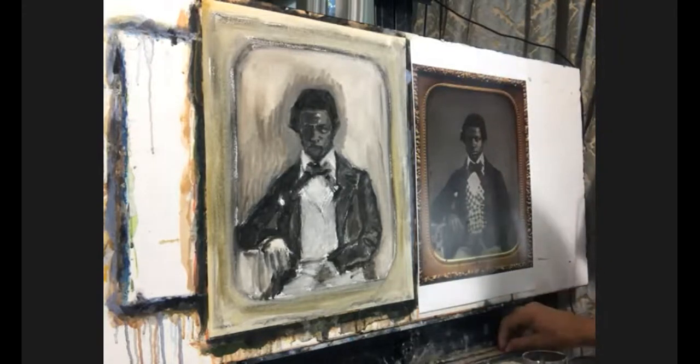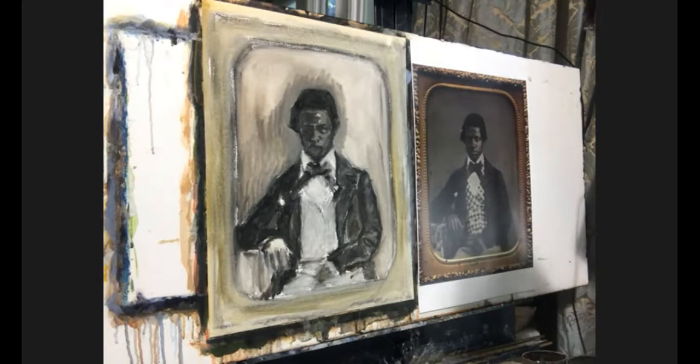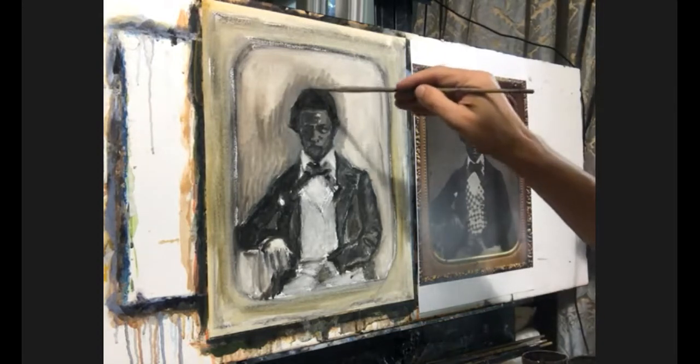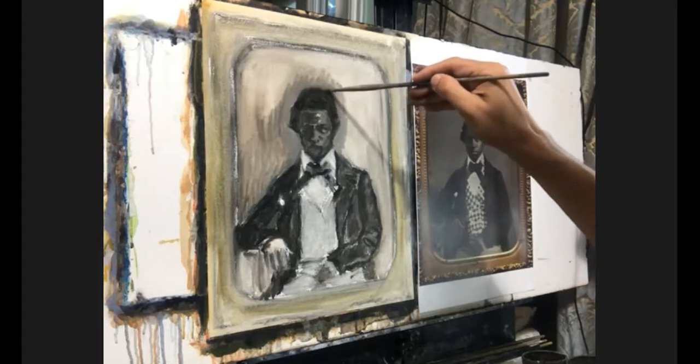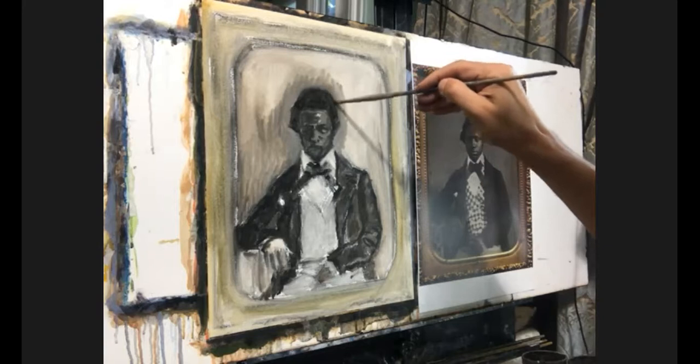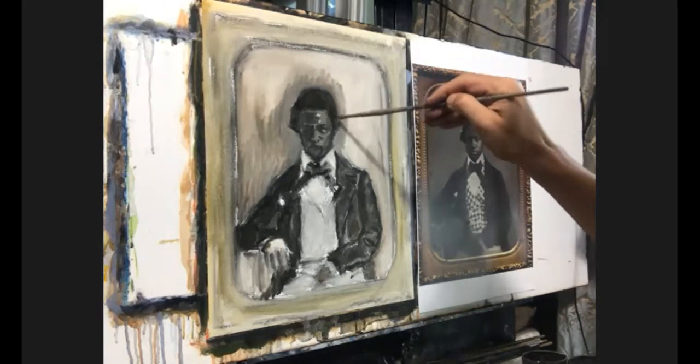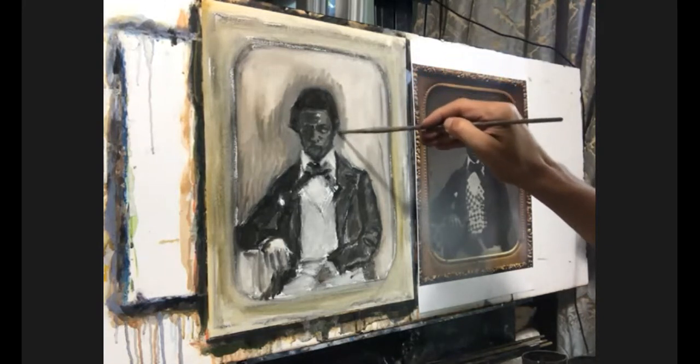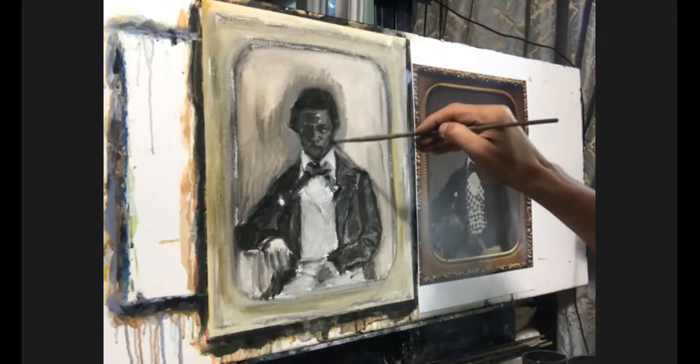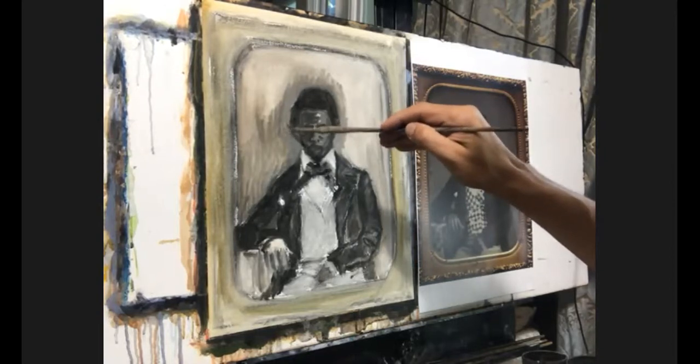So I'm going to use a medium brush. I wipe it off. And this probably would be part of a second note stage. But what I'm doing is I'm just softening these edges because I like this sfumato effect.